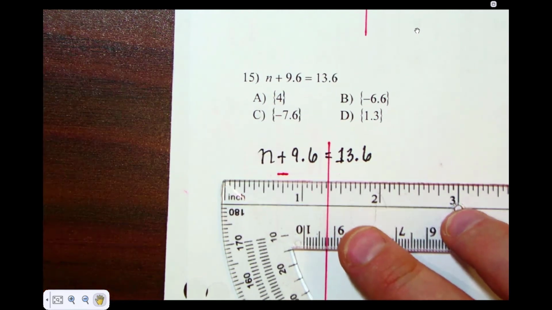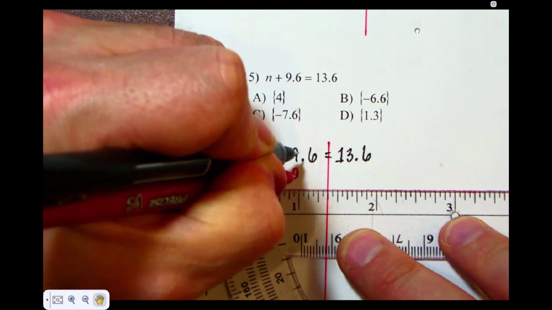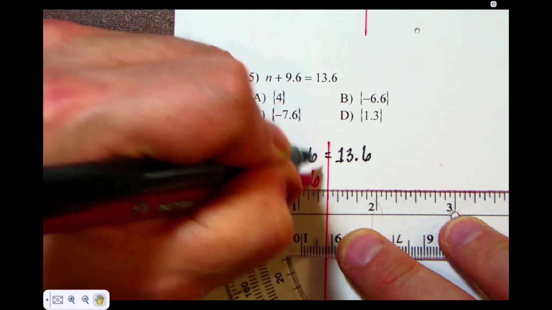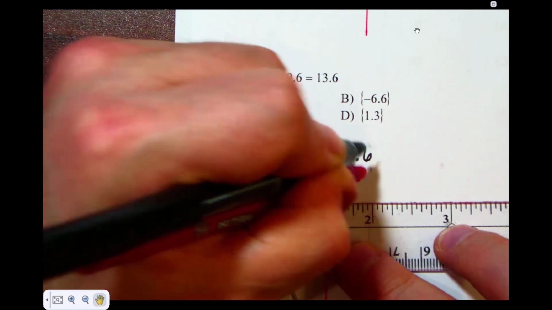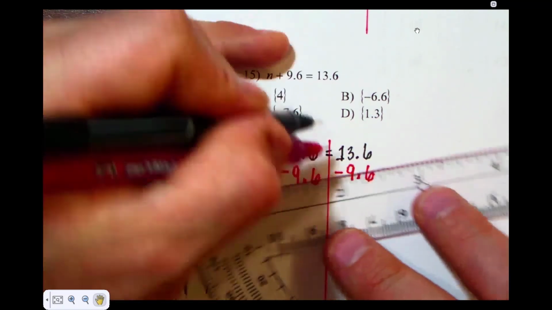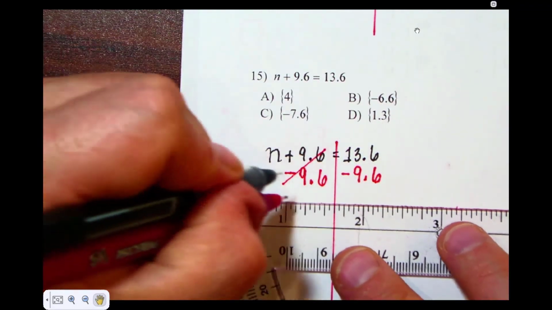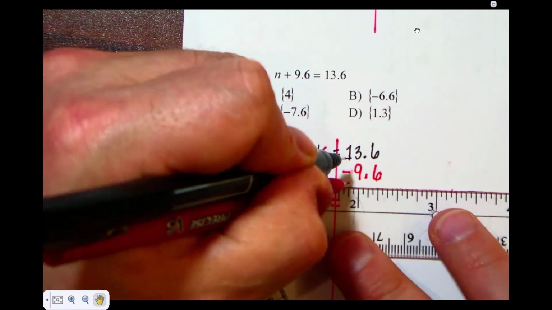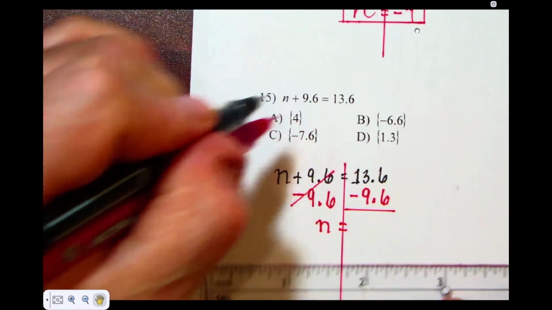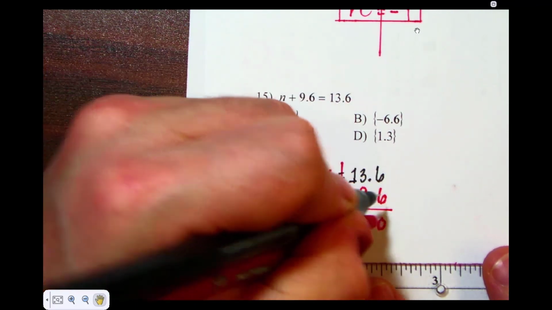I'm going to reverse the operation of addition. So it's minus 9.6 on both sides. Minus 9.6 over here. Luckily, this time I'll just be able to do straight subtraction. I've got n equals, okay? And now I'm doing 13.6 minus 9.6. 6 minus 6 is 0.